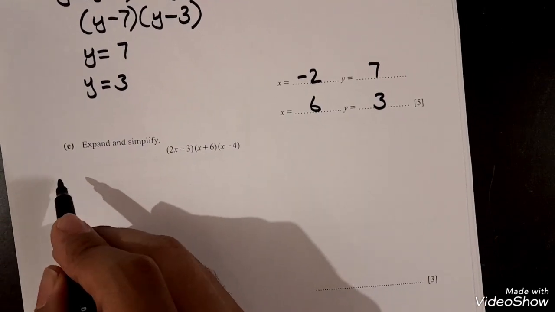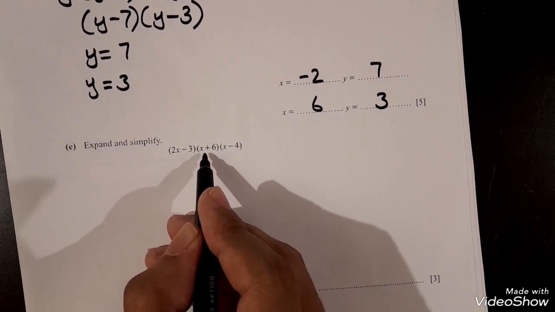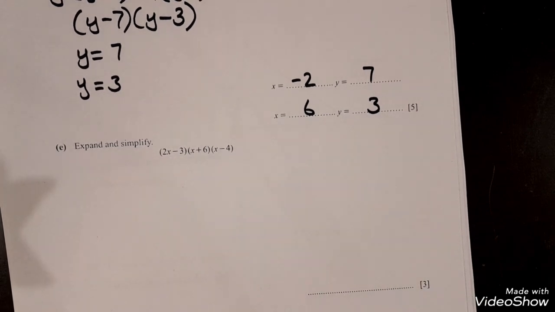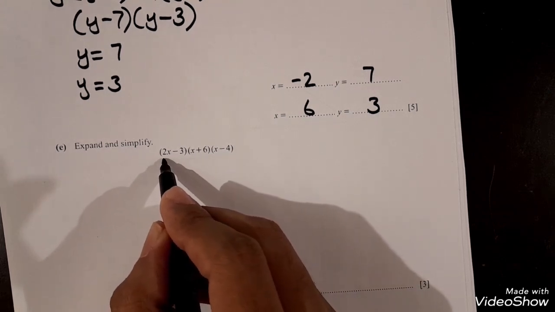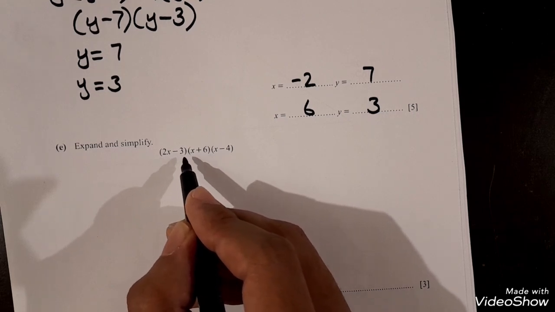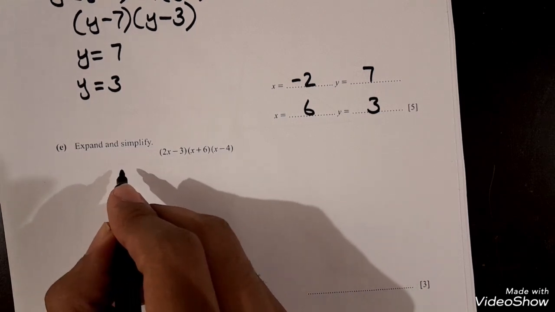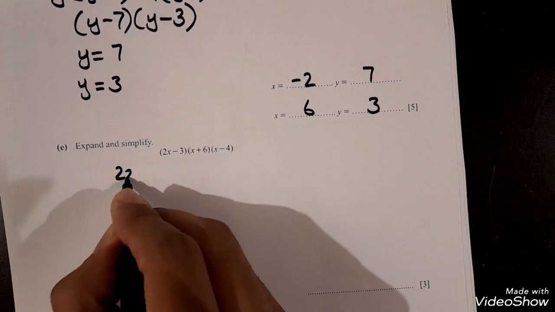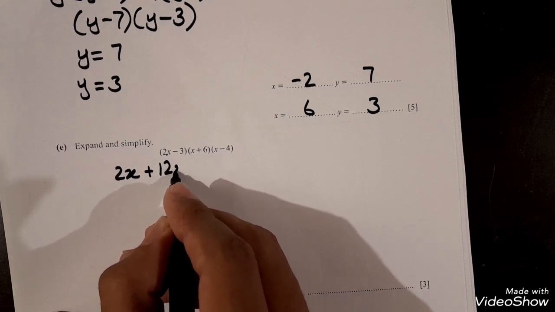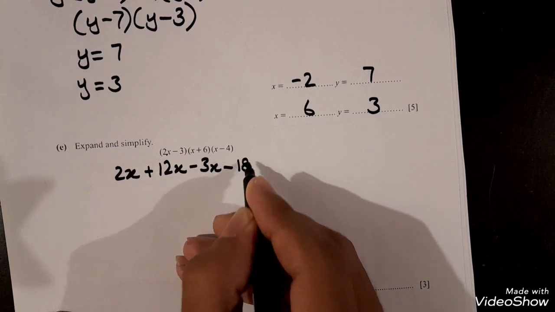Then part E states expand and simplify 2x minus 3 multiplied by x plus 6 multiplied by x minus 4. So over here, first we will multiply 2x minus 3 and x plus 6. Then the final answer will be multiplied by x minus 4. So we will do 2x squared, then plus 2x times 6 will be 12x, minus 3x and minus 18, which is 6 times 3 is 18.